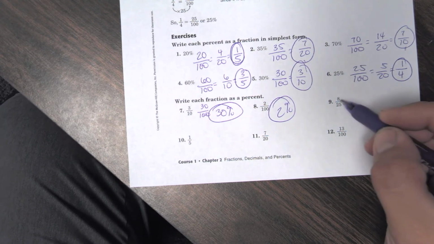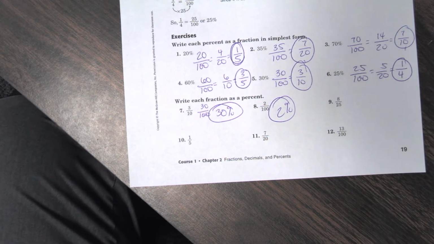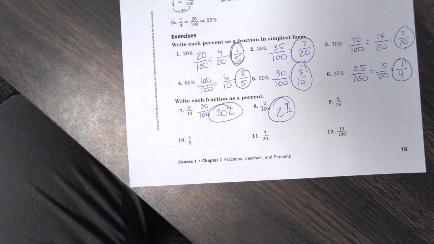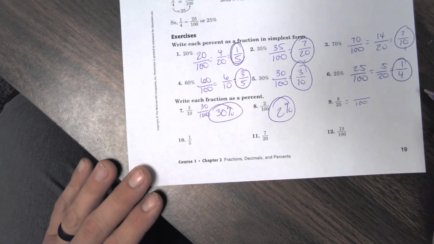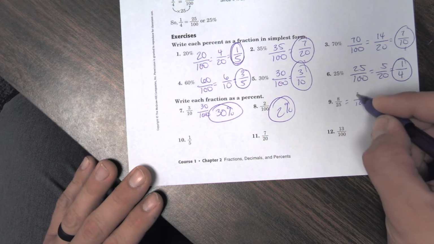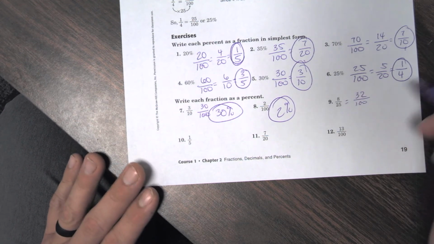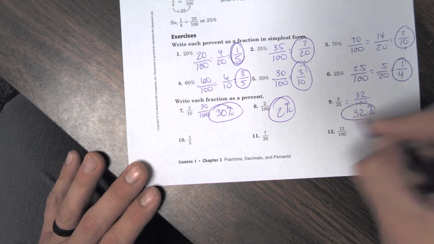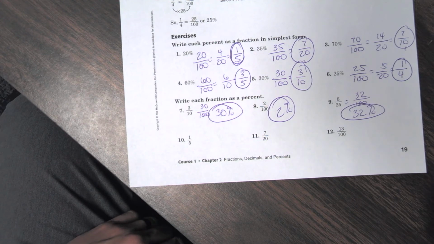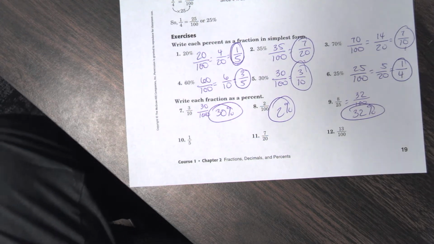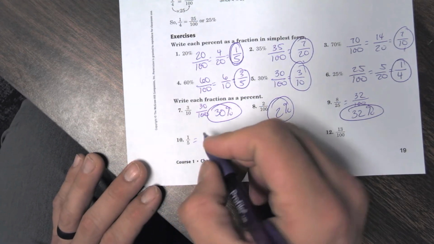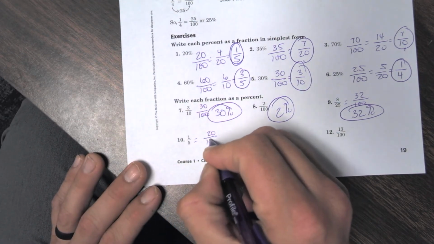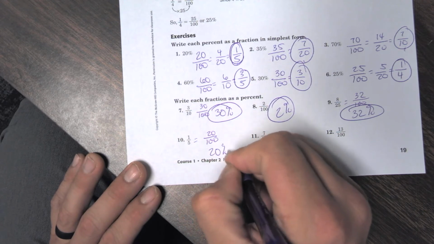Okay, number 9, 8 over 25. What do we have to do here to get to 100 on the bottom? Hunter? Times it by 4. Yep, so 8 times 4 would be 32, so our percentage is 32%. Number 10, 1/5. We have to multiply it by 20, so we get 20 over 100, so it's 20%.